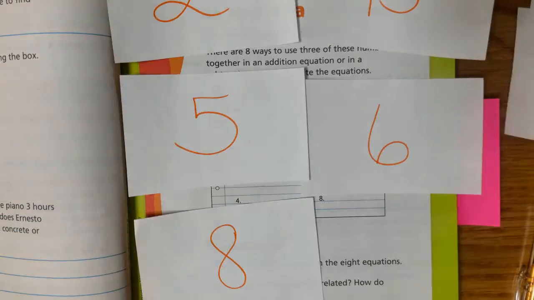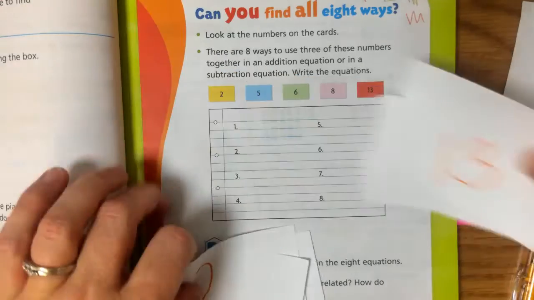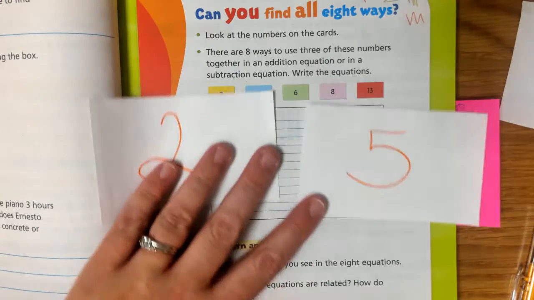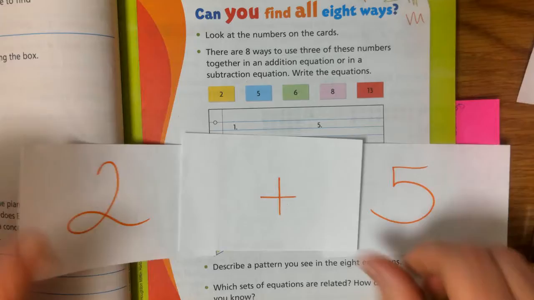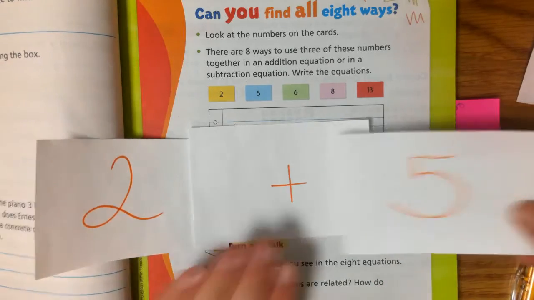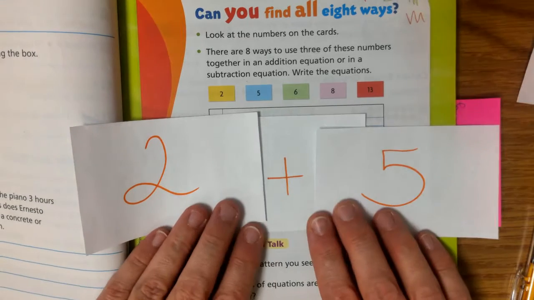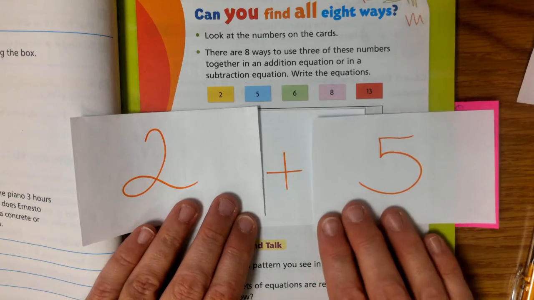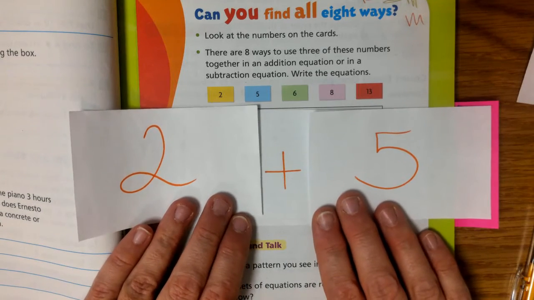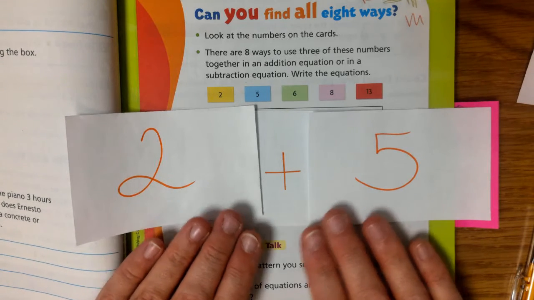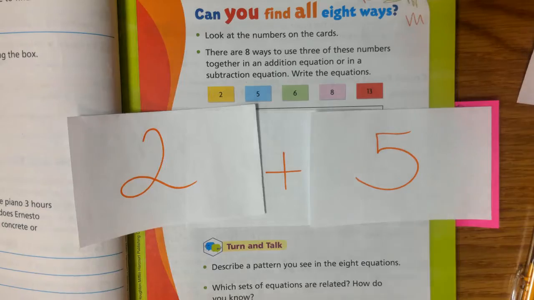Okay? So, first I'm going to start with my 2 and my 5. If I were to add 2 plus 5, what do I get if I add 2 plus 5? Well, I would get 7, right? Is there a 7 up there? No. So I can't do a combination of a 2 plus a 5.